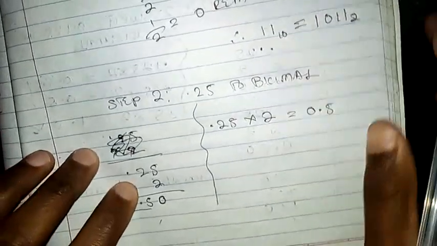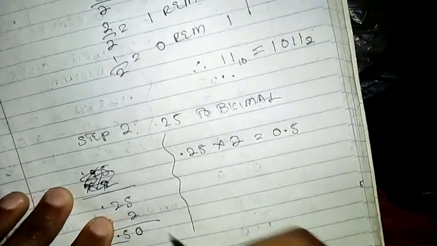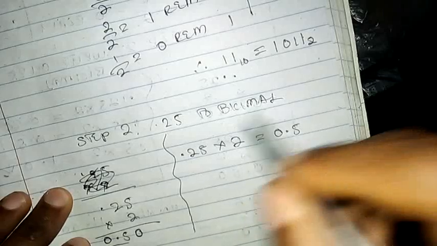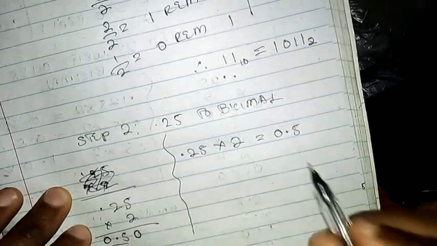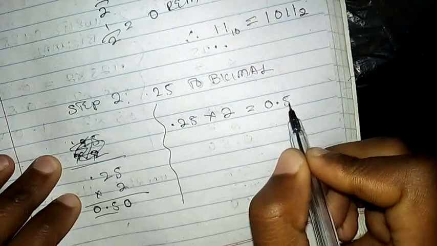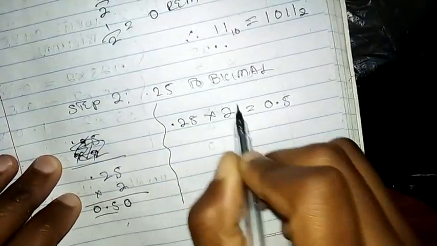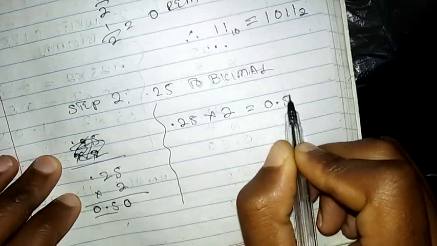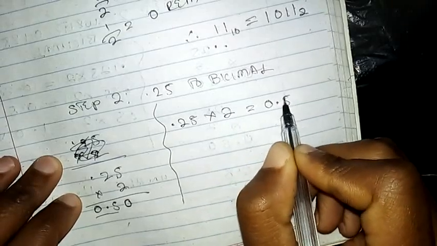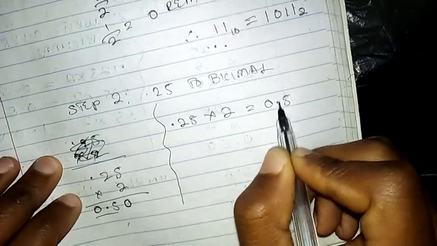We only end when the fractional part of the product becomes 0. Since this is not 0, we have to continuously multiply by 2.